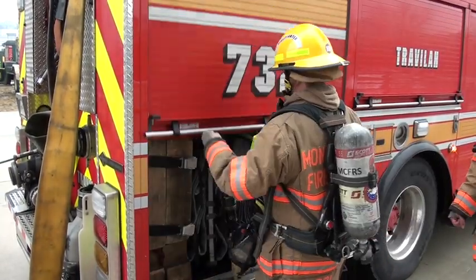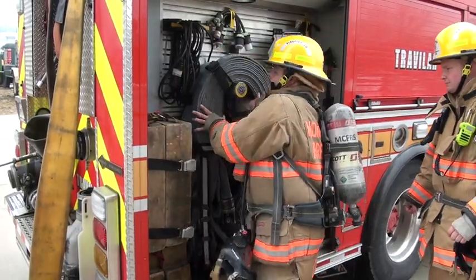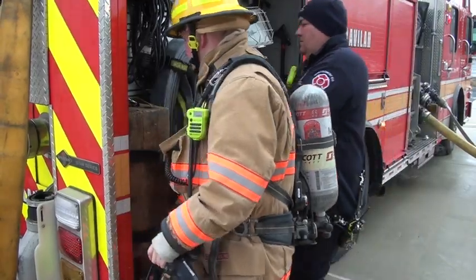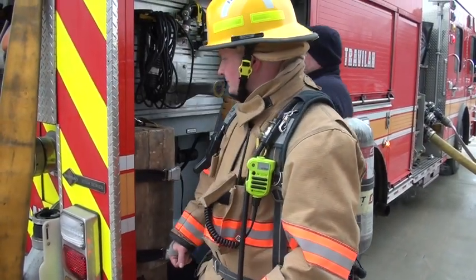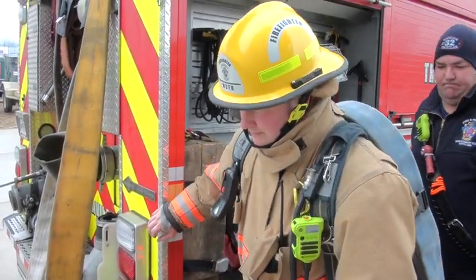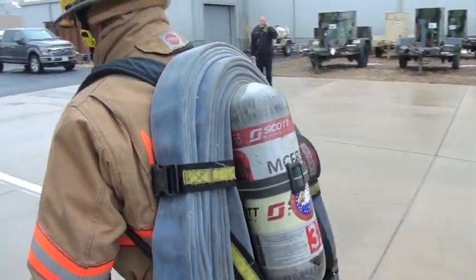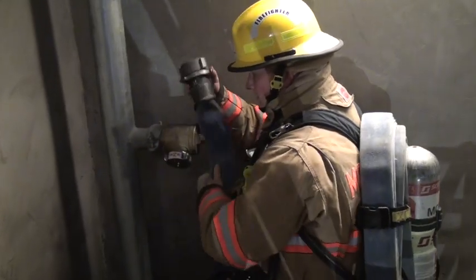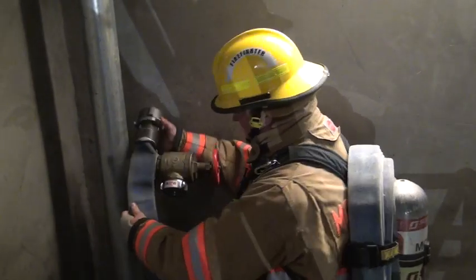Once removed from the engine, firefighters may benefit from draping the bundle over their cylinder. This disperses the weight evenly across their shoulders, back, and hips. This also frees their hands for carrying extra equipment or for using hand railings for longer climbs. Upon reaching the floor below the actual fire floor, stop and prepare to hook up to the riser.